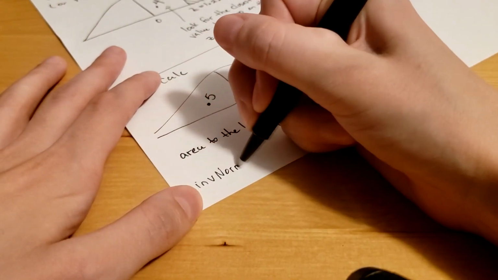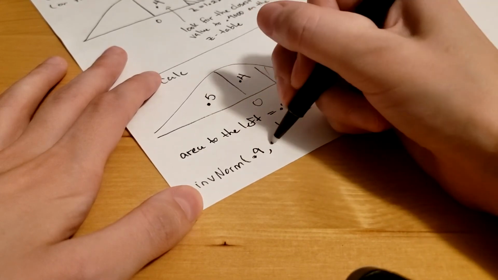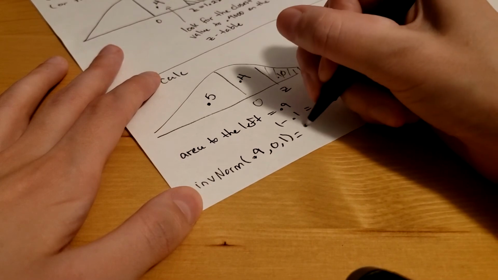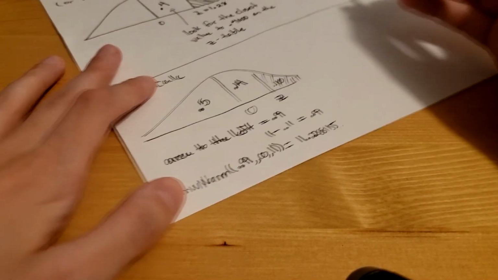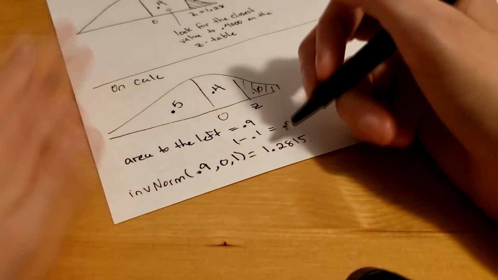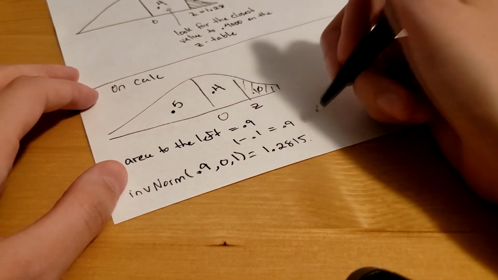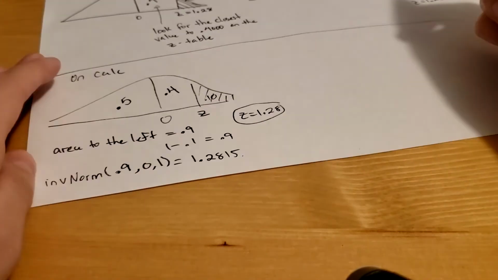And what we'd put into our calculator, inverse normal, area to the left is 0.9, mean is 0, standard deviation is 1. We end up getting 1.2815, and it goes on a bit longer than that. What we ended up getting before was 1.28, which is just more exact than what we had before, but essentially it's the same answer. So z is equal to 1.28 is our answer again.